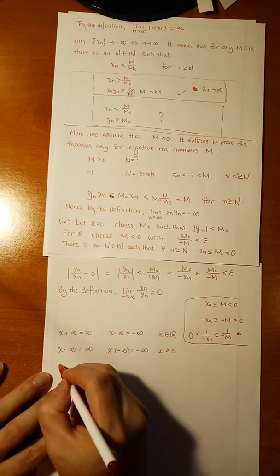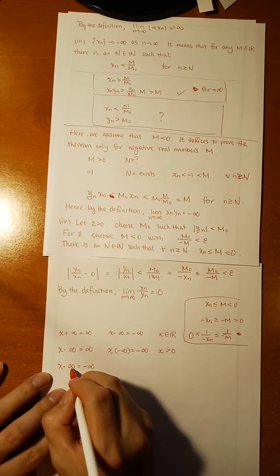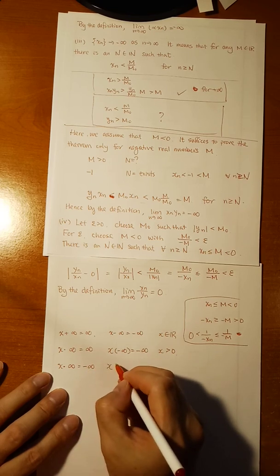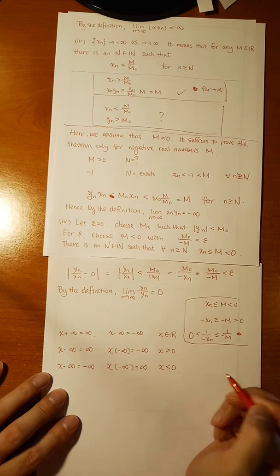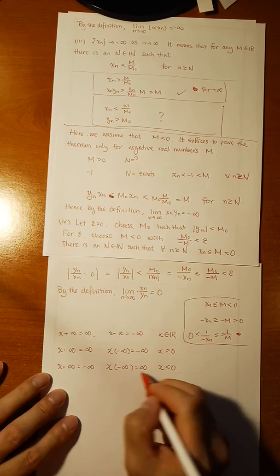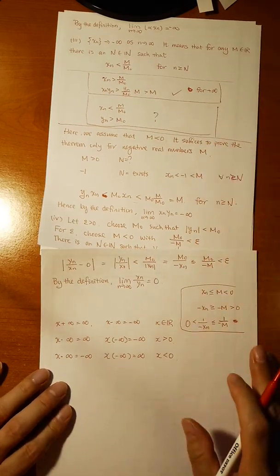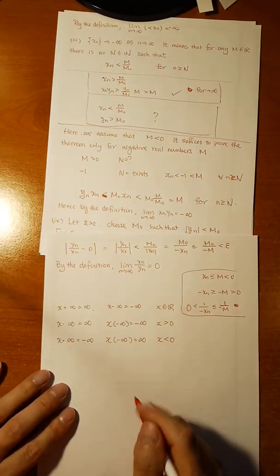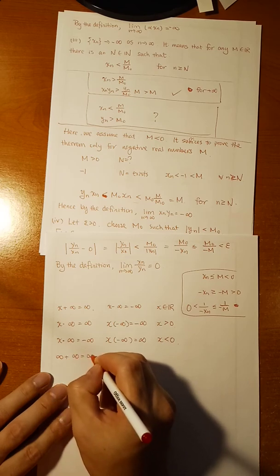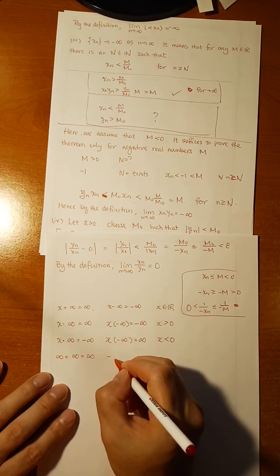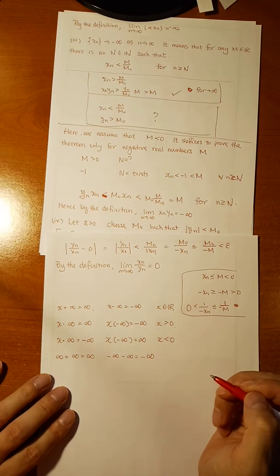And if you get a negative number, multiplication with a negative number, you're going to change positive infinity to negative infinity, and the negative infinity to positive infinity. Okay? For a negative number, you exchange positive and negative infinities. For a positive number, you preserve positive and negative infinity. And we also get positive infinity plus positive infinity is positive infinity, and negative infinity minus infinity is still negative infinity.